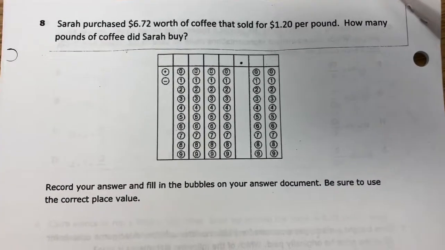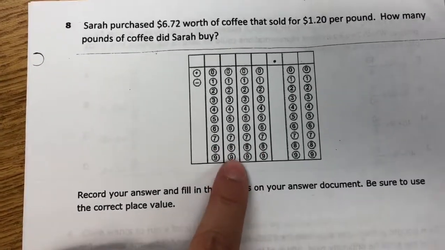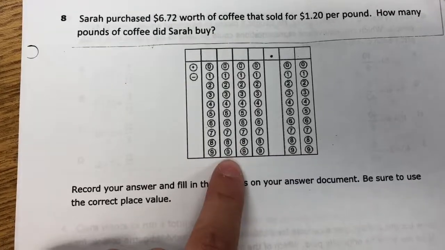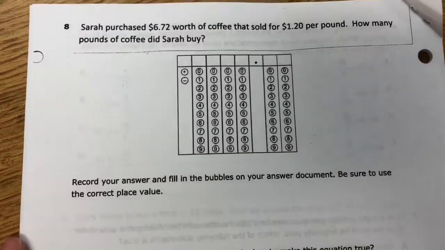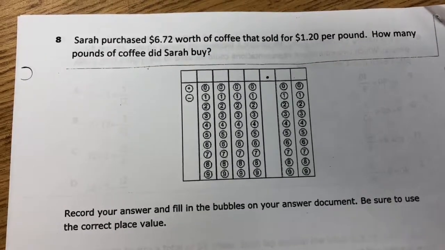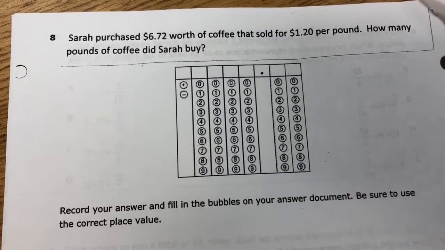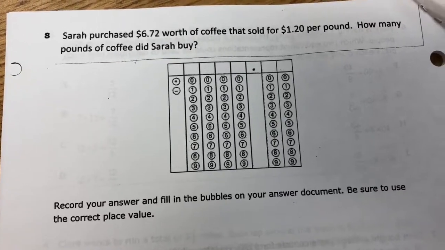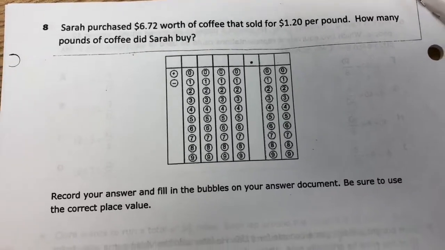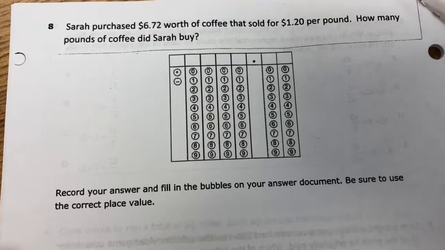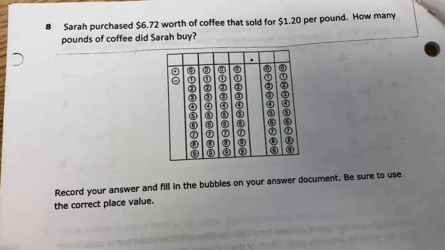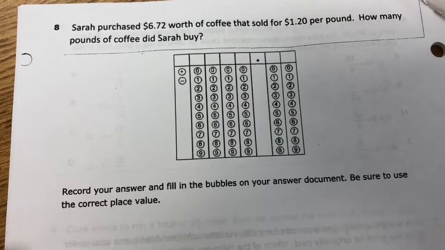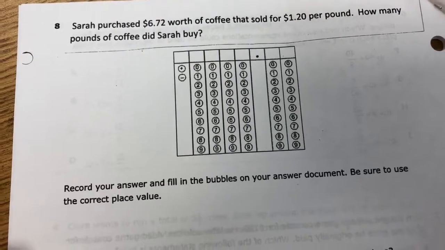Number 8, a gridable. You're going to use the grid on the back of your Scantron on the first row of letter C. Sarah purchased $6.72 worth of coffee that sold for $1.20 per pound. How many pounds of coffee did Sarah buy? Record your answer and fill in the bubble on your answer document. Be sure to use the correct place value.